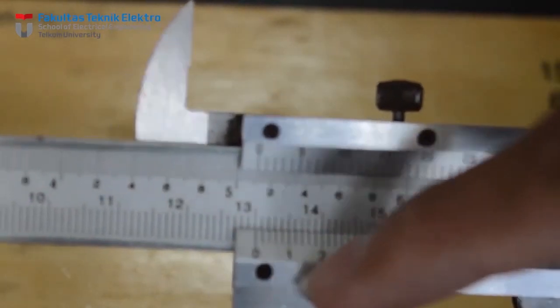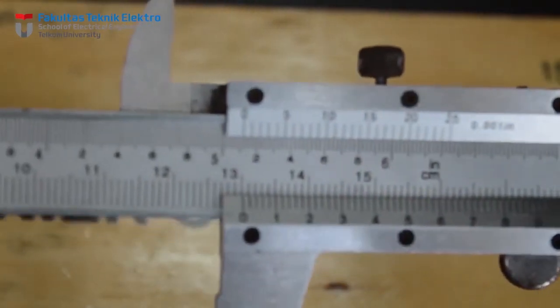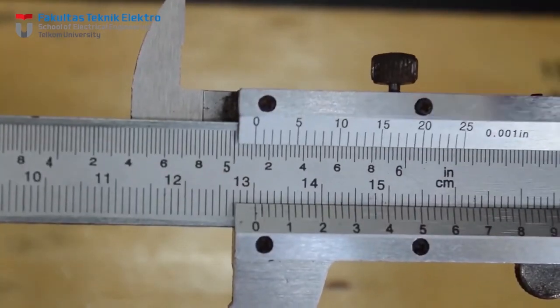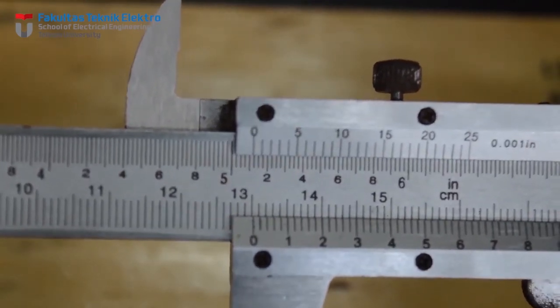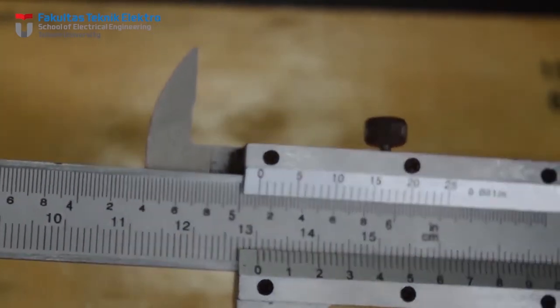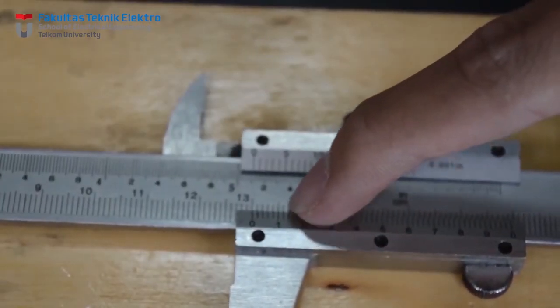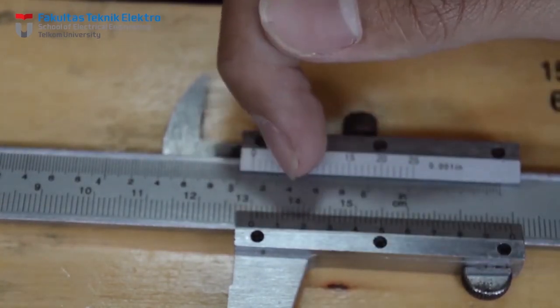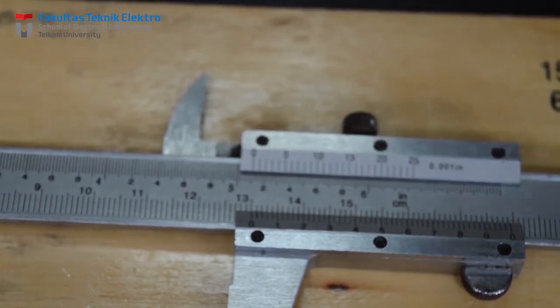In this case, we see that the measurement result is on 13 centimeters. As we see, the number 1 in the non-main scale is parallel to the fifth line. Therefore, we just need to multiply the non-main scale reading by 0.02 and add the main scale, and that is the final measurement result.